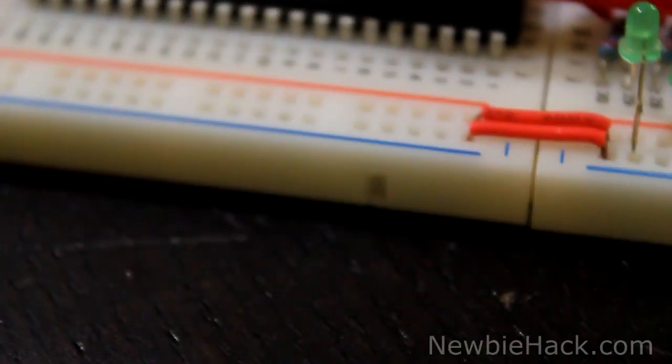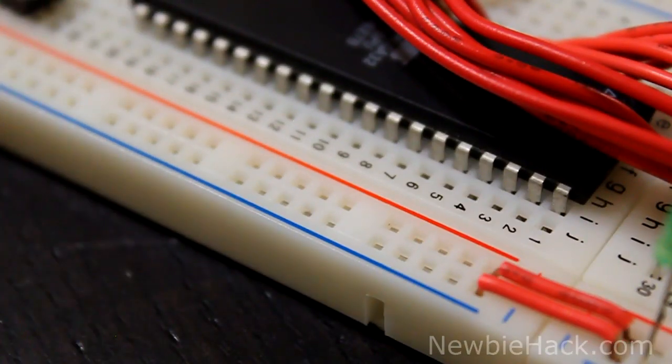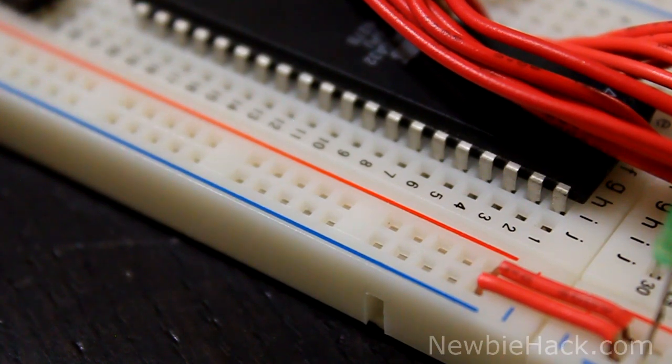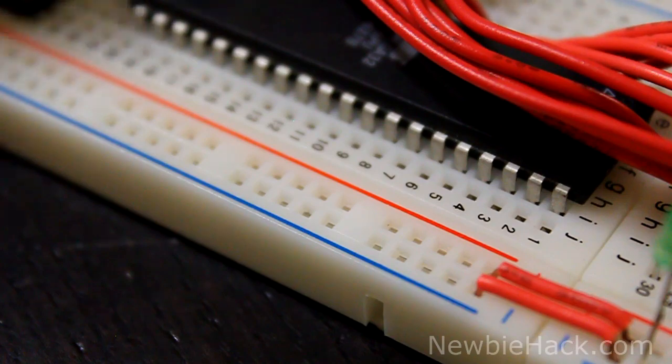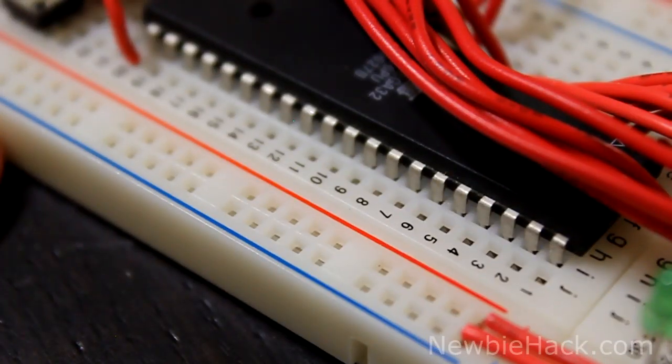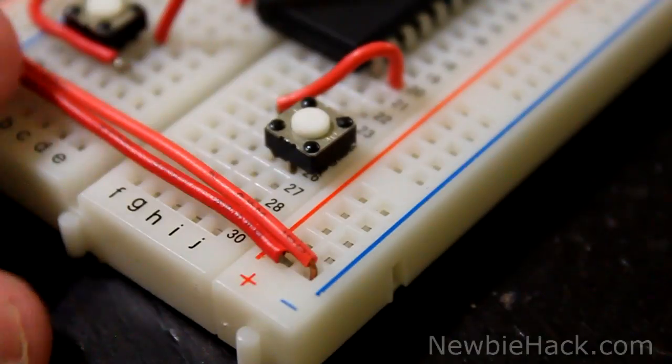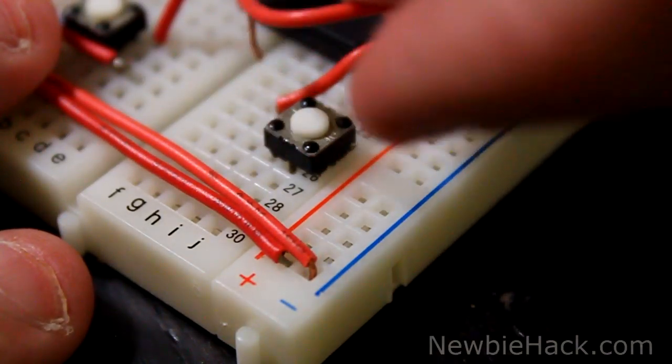Now we're going to do the same thing with this. And this is just a short length of wire here, because it's going to port D pin 7, which is on this other side. Alright. And then the ground.